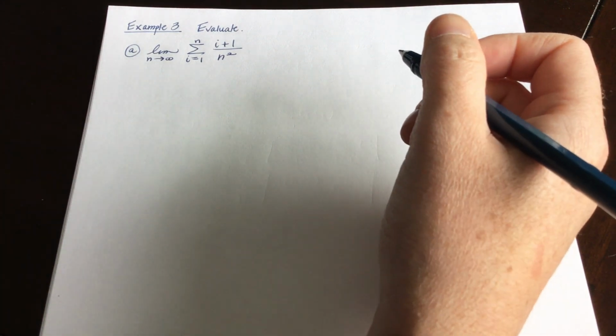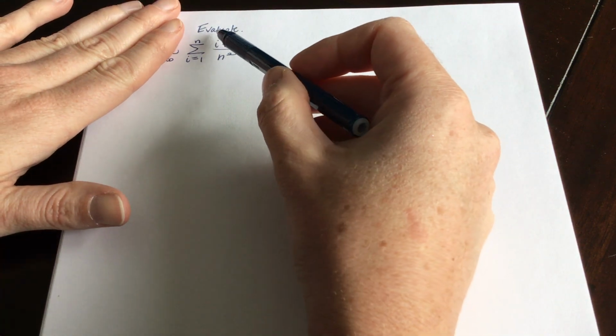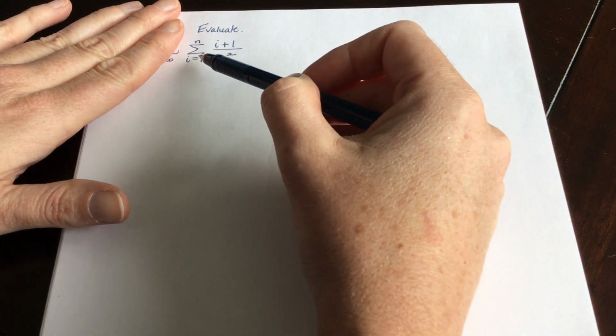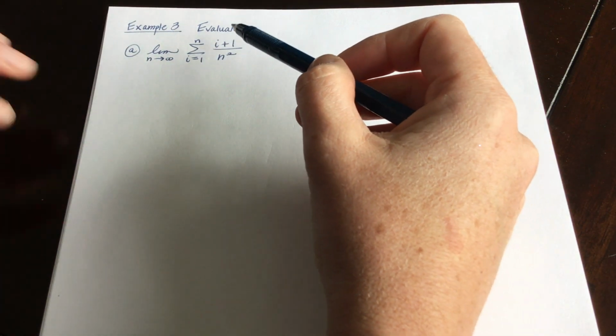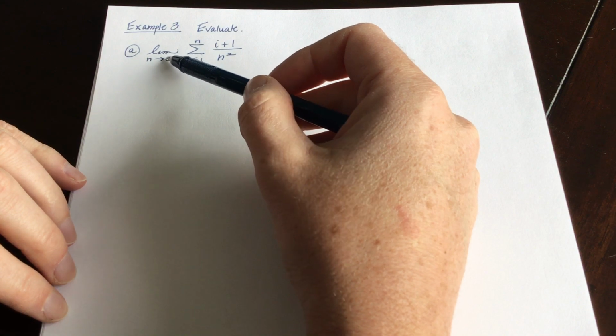Okay? So for something like this, you're going to work from the inside out. So you're first going to try to get this sum to be in terms of n, which I know we already did, my friends, we already did. But this is showing you how to handle it with the additional notation with a limit in front.